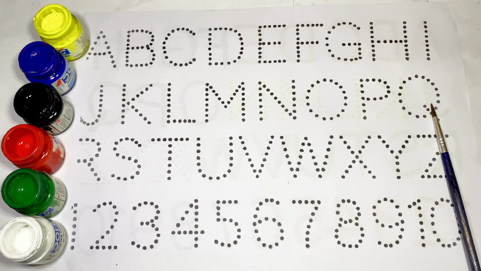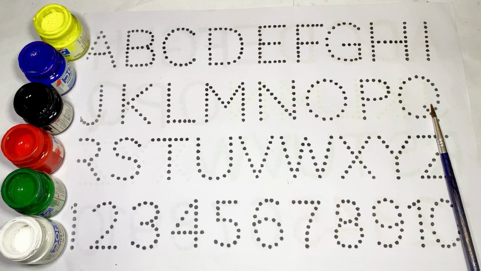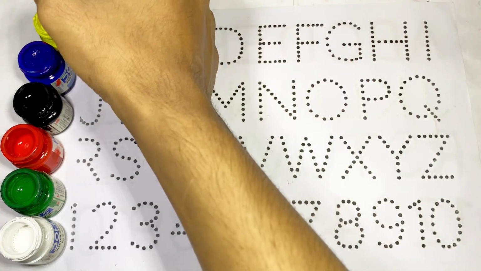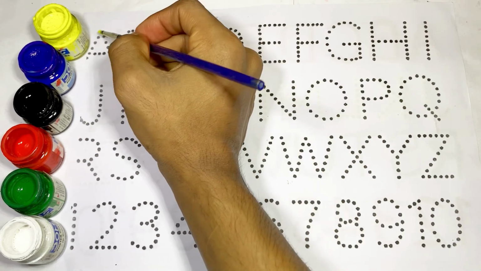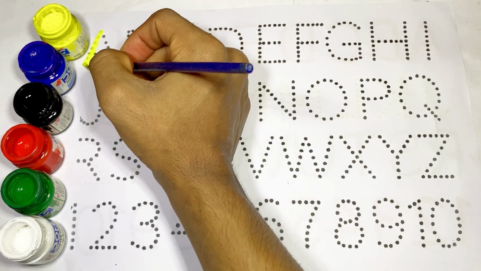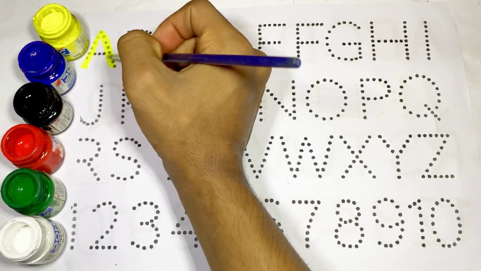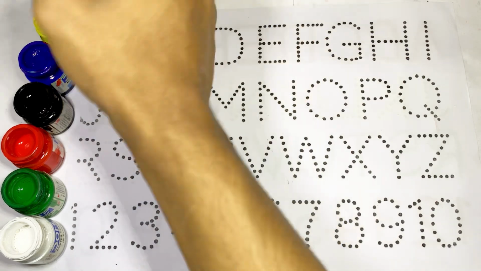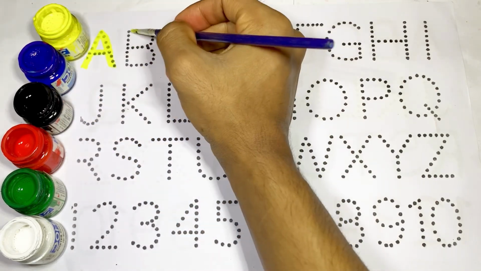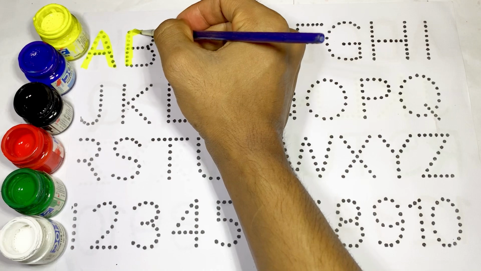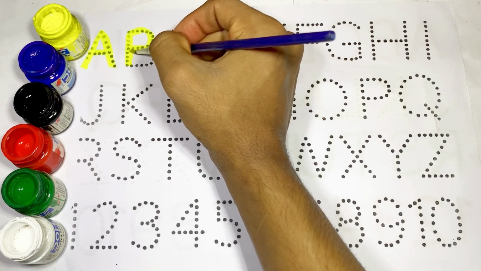Kids, first draw A. A for apple, A for aeroplane, and use yellow color. The alphabets of A. Kids, again use yellow color and draw B. B for ball, B for bat.